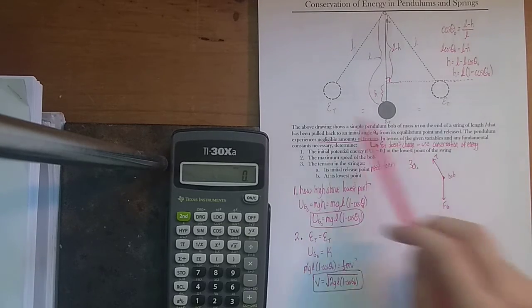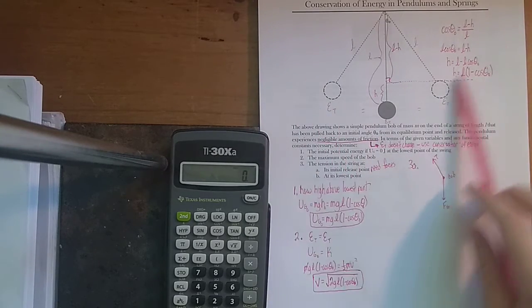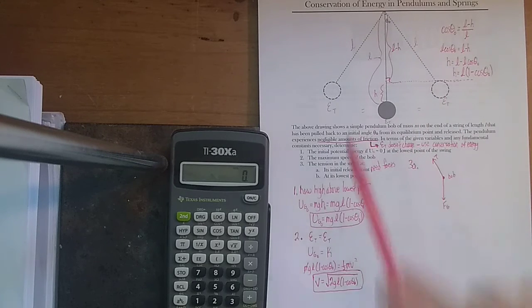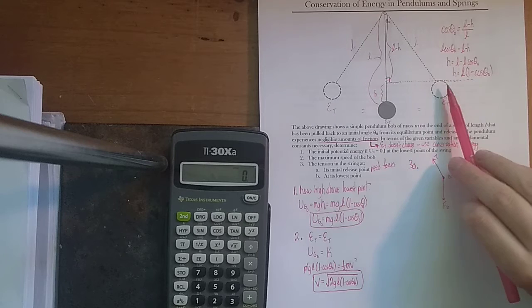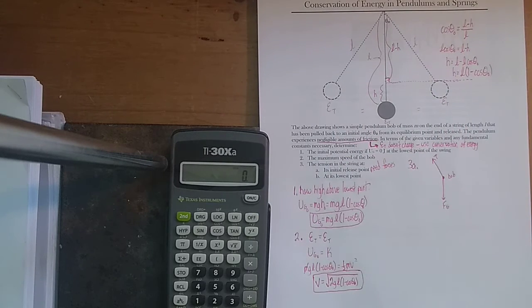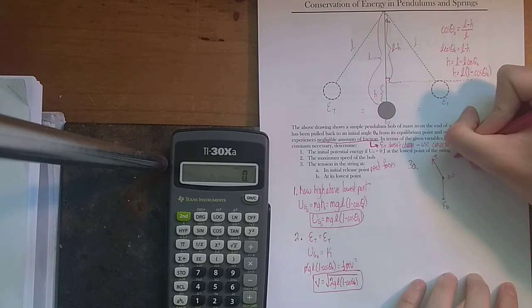Just because it doesn't go all the way around does not mean that it's not tracing out a circle down here. So the pendulum is actually in circular motion the entire time that it's moving. So what we want to do, even though the bob is not moving at the initial release point, is orient our axis as if we were dealing with a circular motion problem. And that means making sure that we have a direction that points towards the center of the circle. So I'm going to align my axis like this.